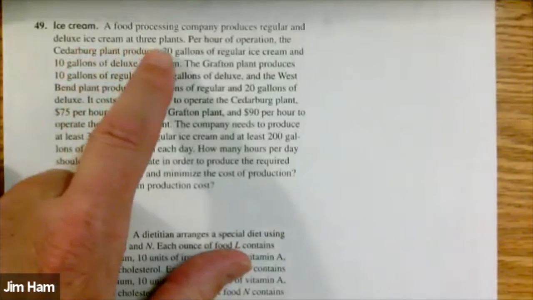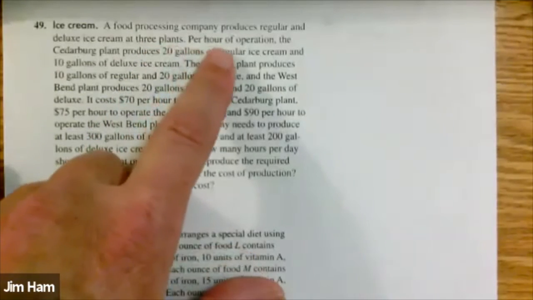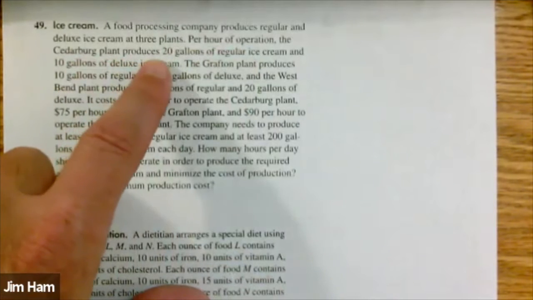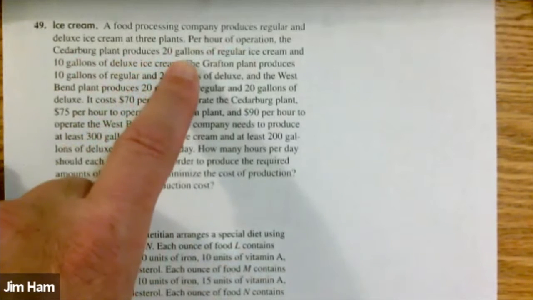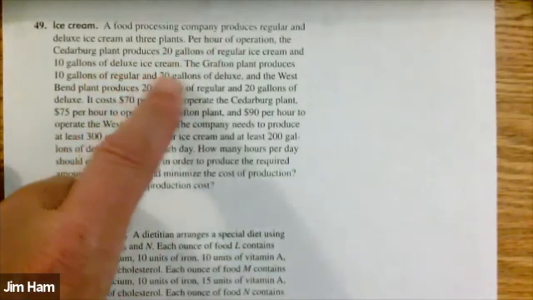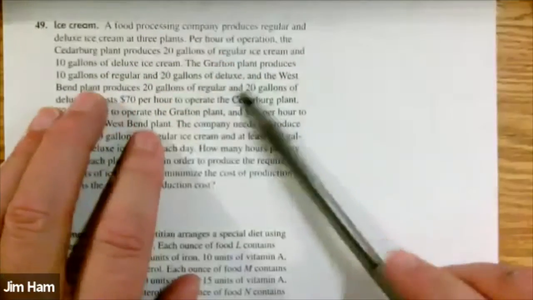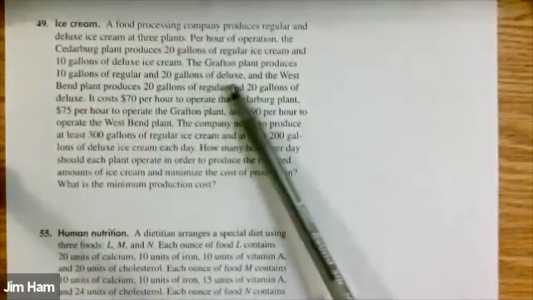Regular and deluxe ice cream at 3 plants. So 3 plants, 2 kinds of ice cream. Per hour of operation, the Cedarburg plant, so it gives you information about one of the plants, produces 20 gallons of regular ice cream and 10 gallons of deluxe. The Grafton plant produces 10 gallons of regular and 20 gallons of deluxe.